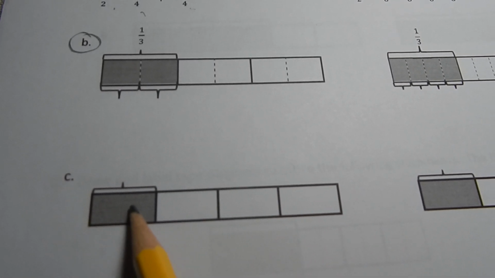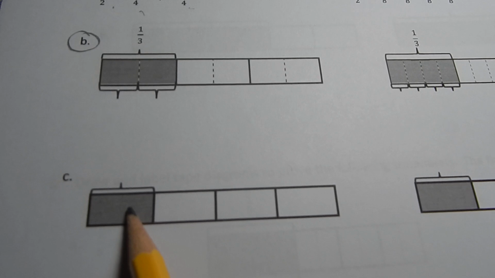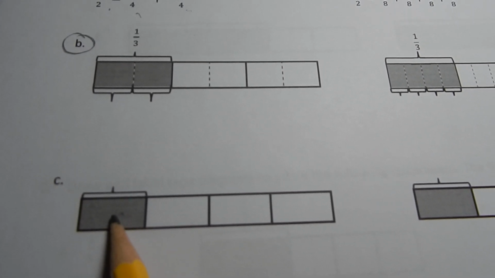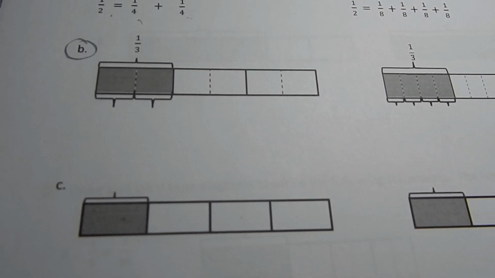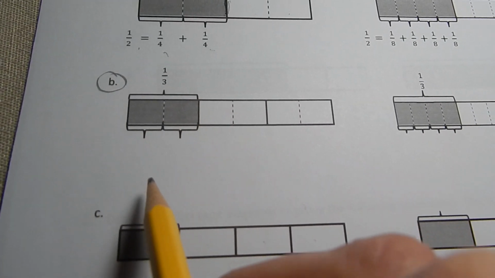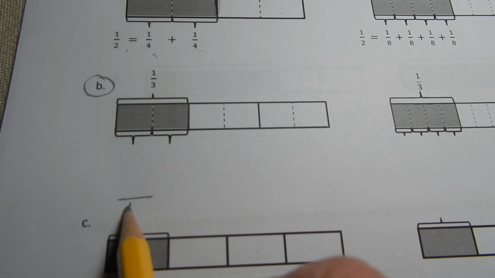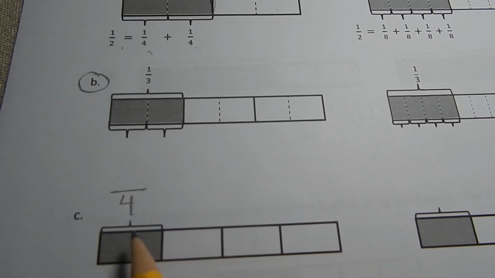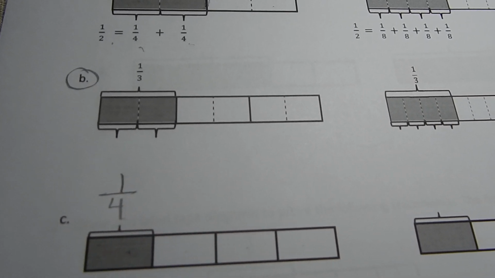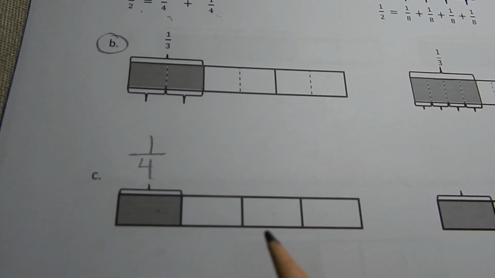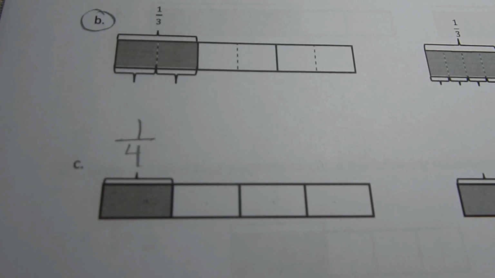So I need to figure out what is just this one piece. The first thing I want to do is figure out my denominator. So I have 1, 2, 3, 4 pieces. So now I know that my denominator is going to have a 4 in it. And since I only have one piece shaded, I know that that's going to be a 1. So that's 1/4.